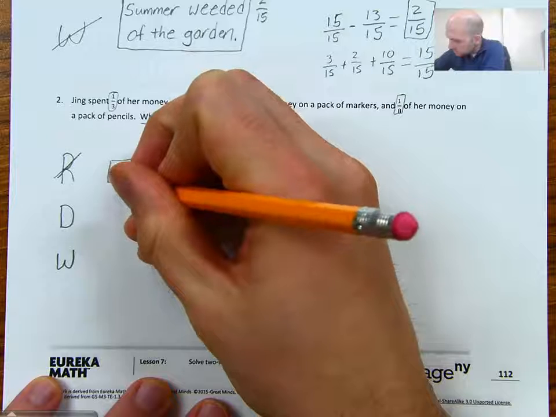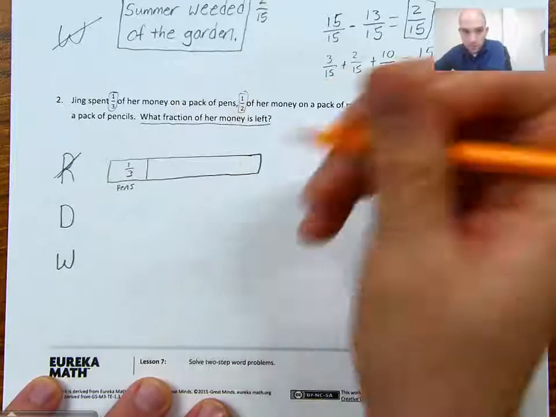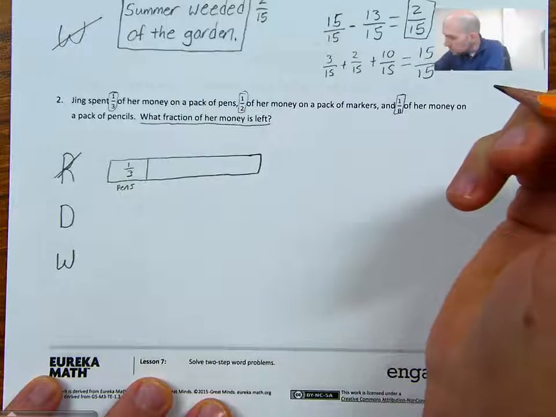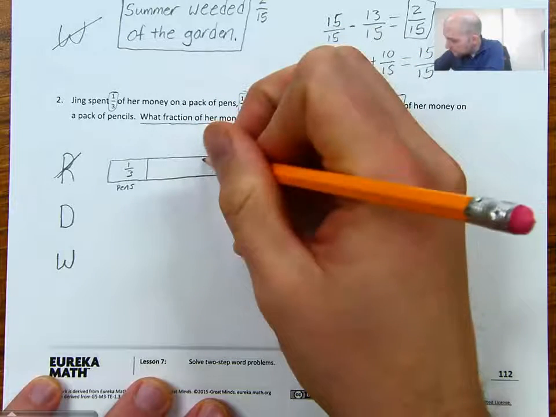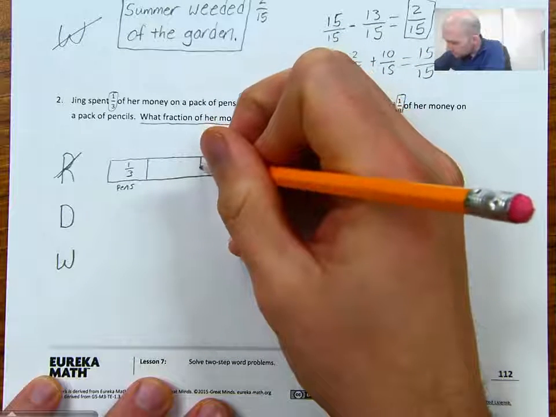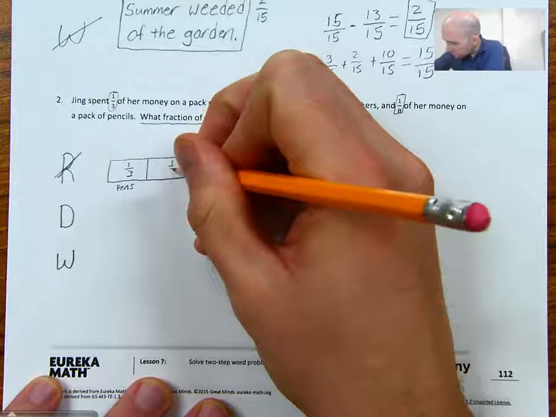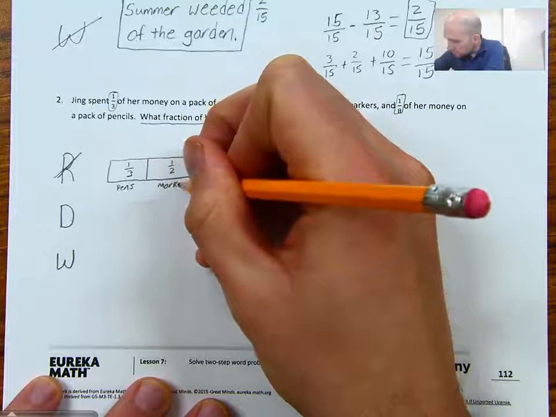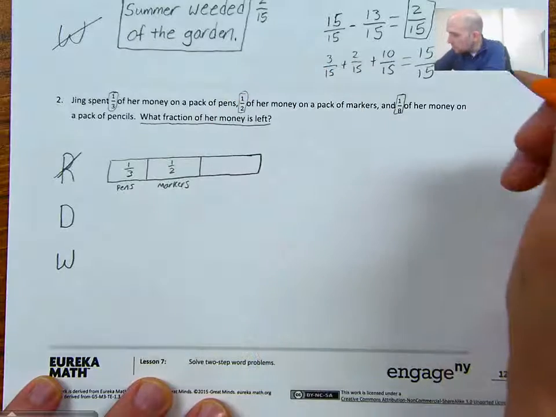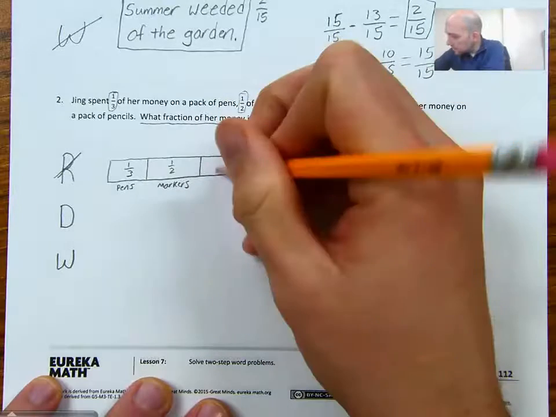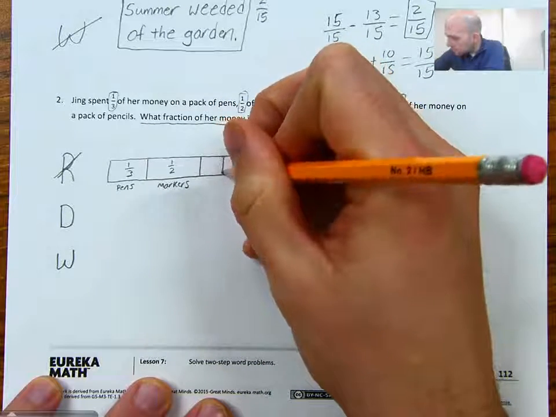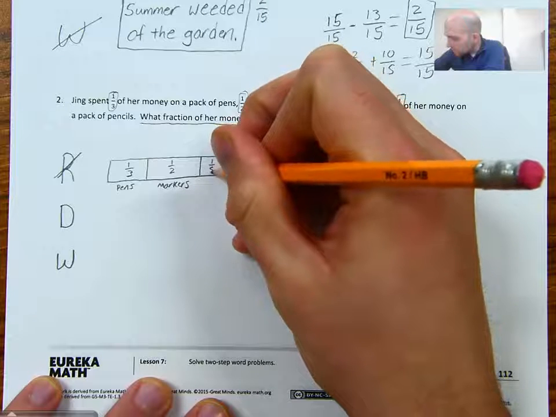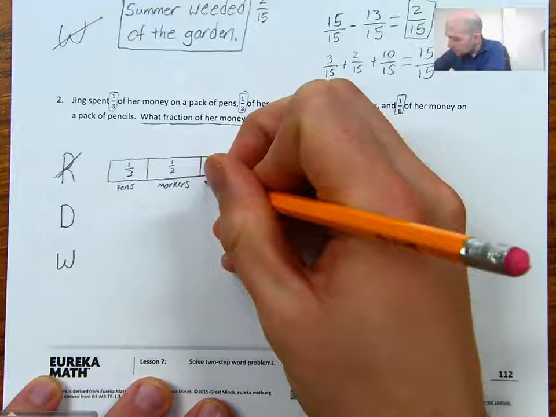Pens. And half. Now we've got markers. And we have 1/8 of her money on pencils.